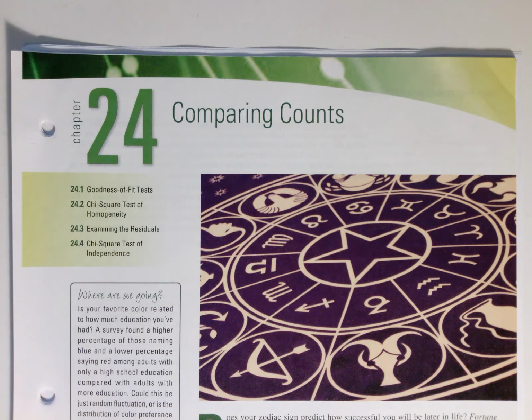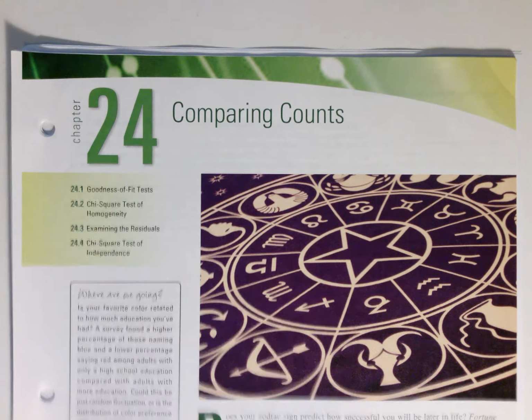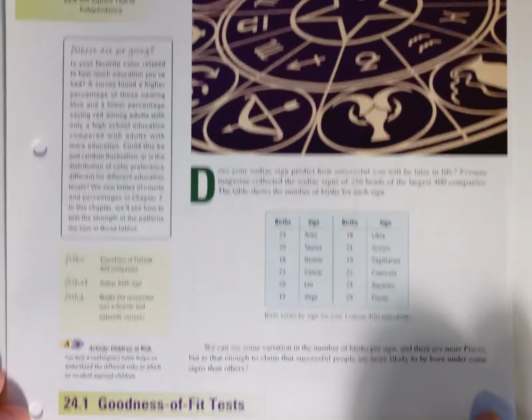Chapter 24 of SDM4 brings us back to the material we saw in Chapter 2, where we actually have categorical variables, two of them, arranged in a table, and we want to go ahead and either compare goodness of fit or undertake something called the chi-square or Fisher's exact test. So the simplest situation is the goodness of fit test introduced in section 24.1.